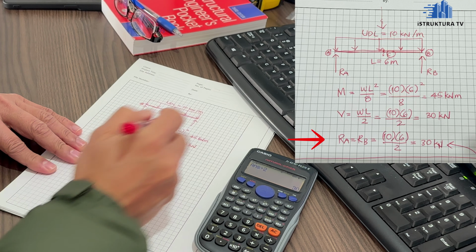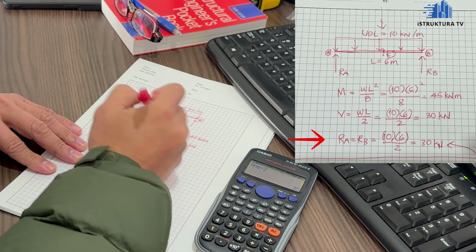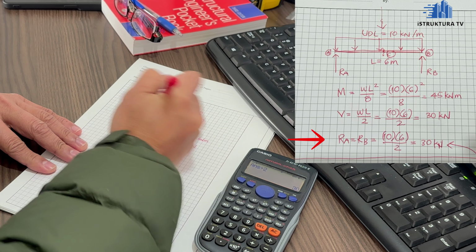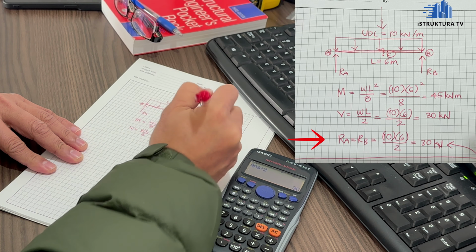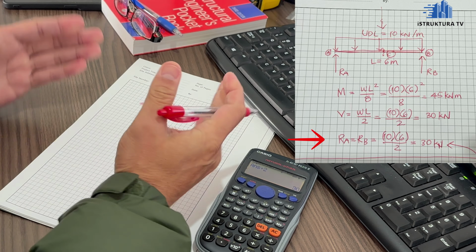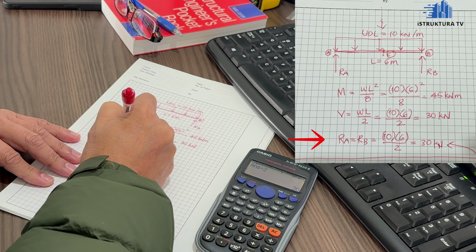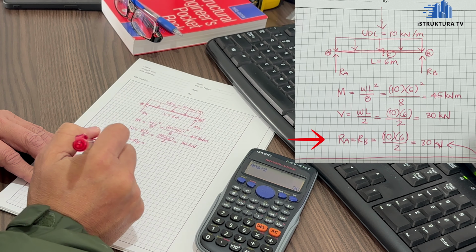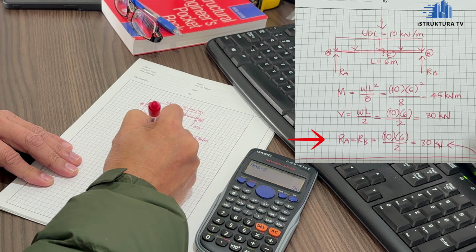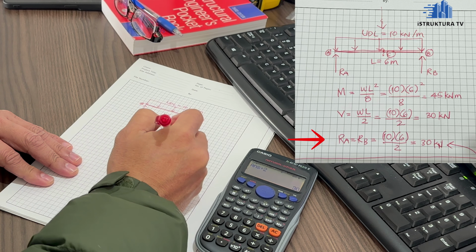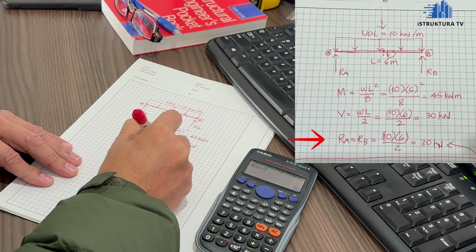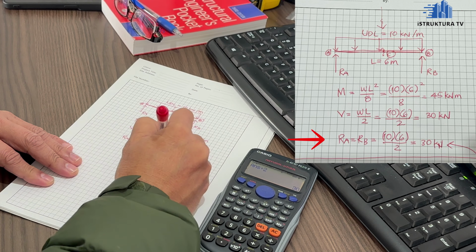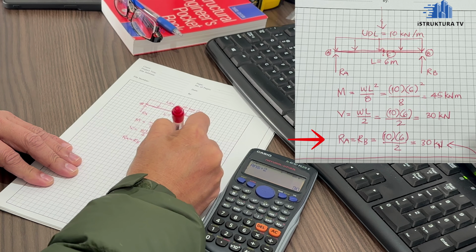Let's put point A and point B, so here is reaction RA and reaction RB. RA equals RB, which is 10 times 6 divided by 2, the same as the shear value, 30 kilonewtons.